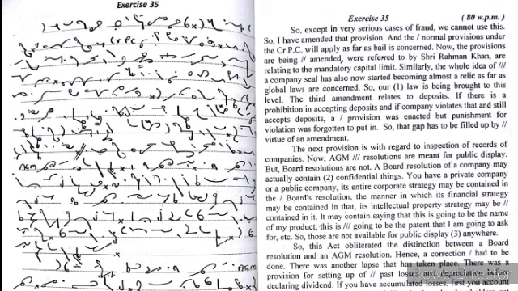We are referred to by Sri Rahman Khan are relating to the mandatory capital limit. Similarly, the whole idea of a company seal has also now started becoming almost a relic as far as global laws are concerned. So, our law is being brought to this level.